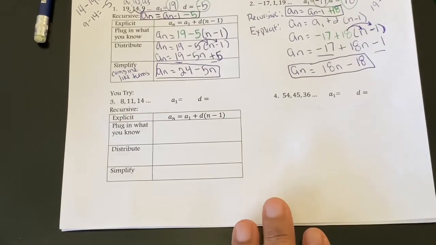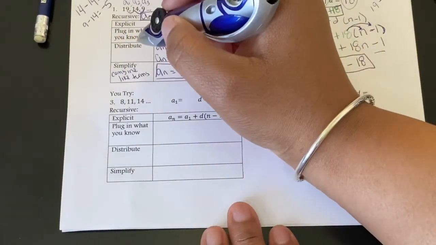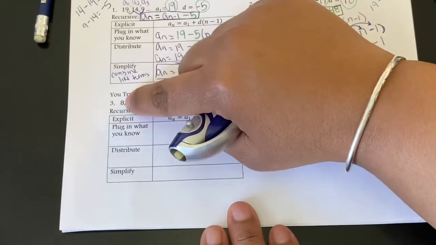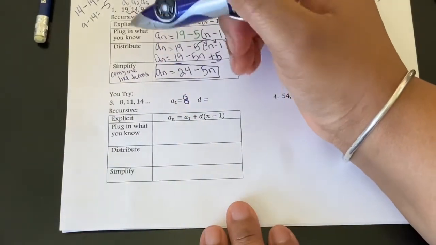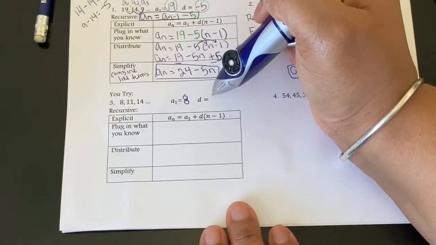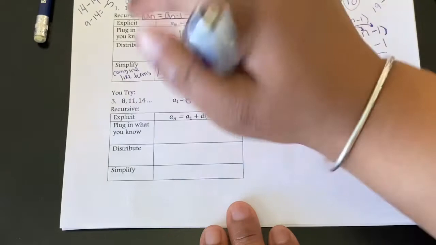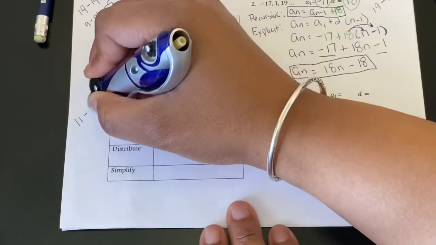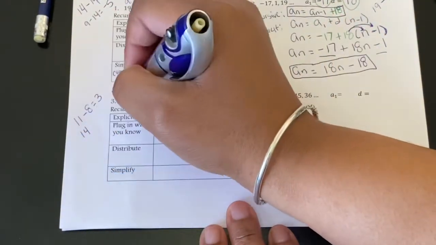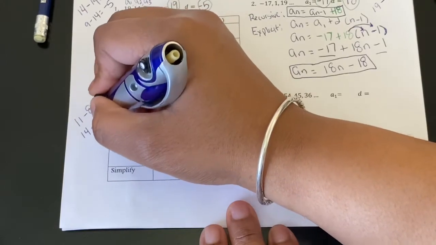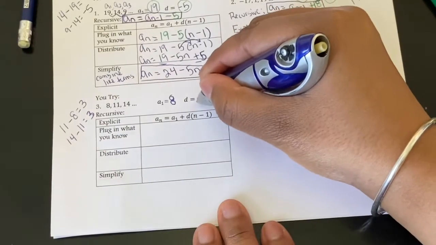All right, now number 3. I have my first 3 terms in my sequence. I want to know what my common difference is. First off, the first term is 8. So I know automatically a sub 1 is 8. Doesn't require any math. What does require math is finding out what my common difference is. What are they adding or subtracting by each time? So I'm going to go to my second term, 11, and subtract the first term, minus 8, equals 3. Then I'm going to go to my third term, 14, and subtract my second term, minus 11 equals 3. So my common difference here is going to be positive 3.